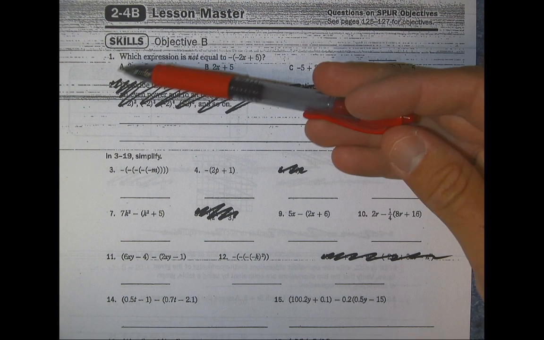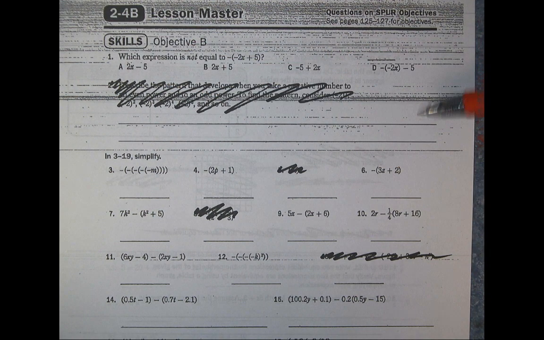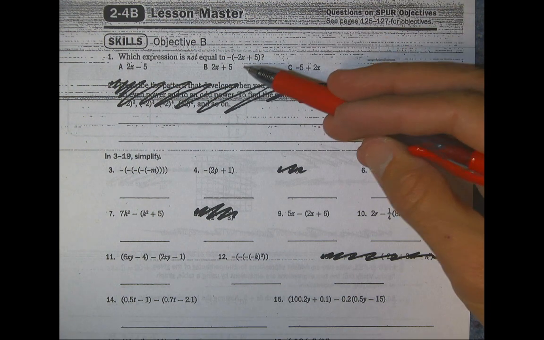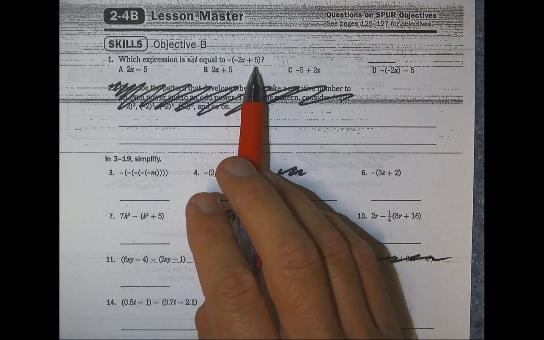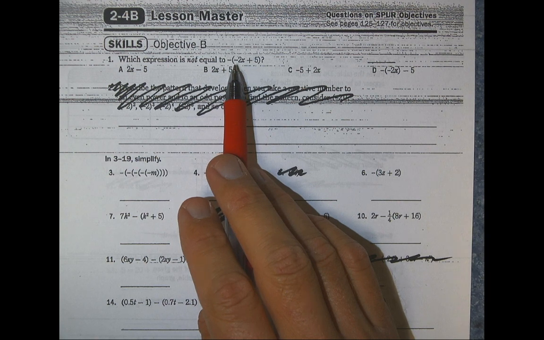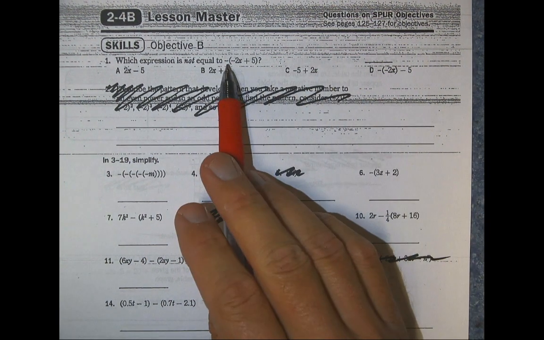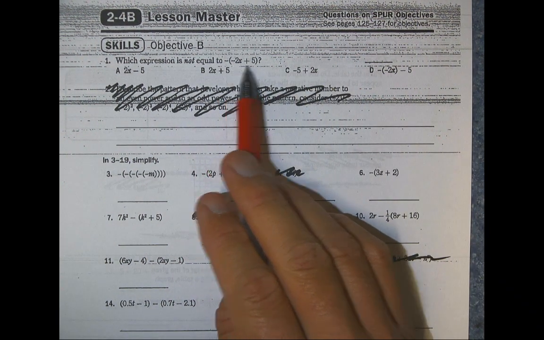Okay, so starting with 2.4, number 1, which expression is not equal to the opposite of negative 2x plus 5? That's how we're going to read this. Instead of negative 2x plus 5, we're going to say the opposite of. Either way is technically fine, but that's what they're saying here. What's the opposite of this?